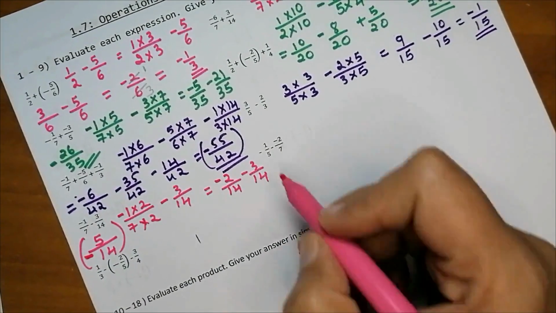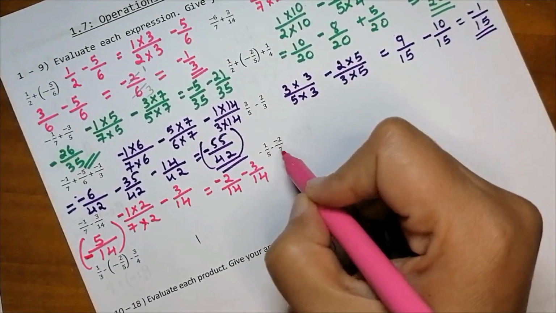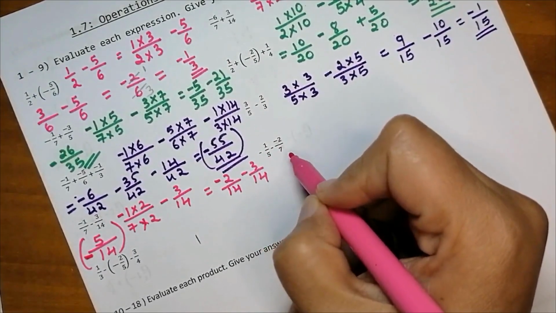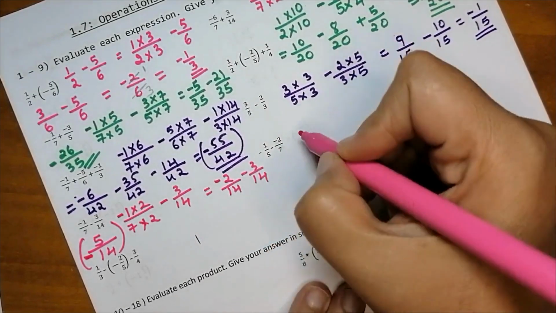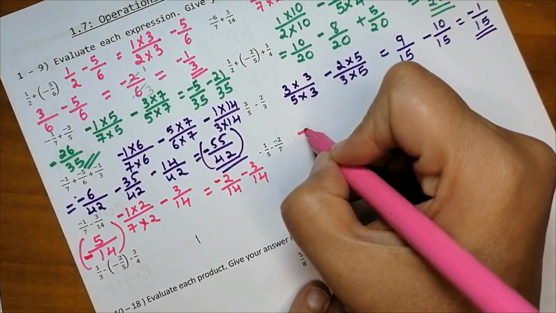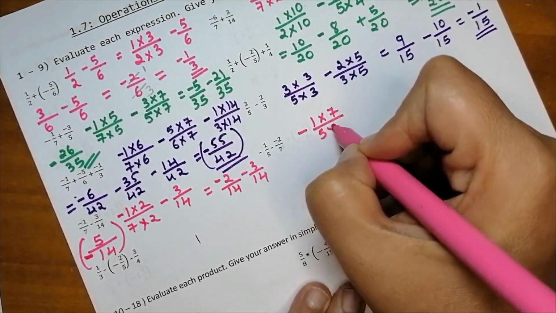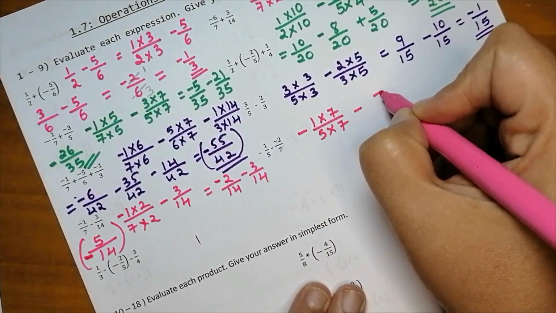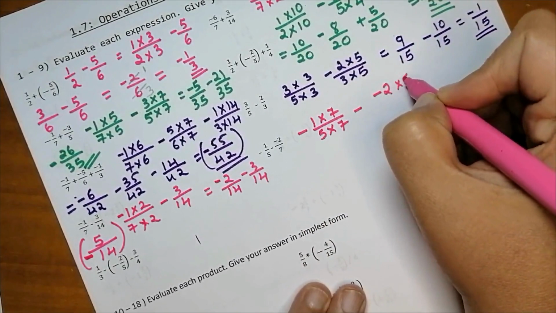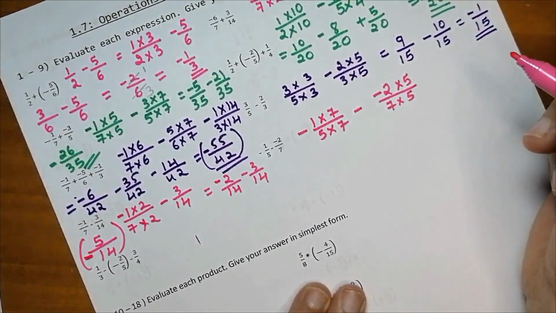Next here. 5 and 7 have nothing in common, right? So we will simply cross multiply because the LCM will be 35 over here. So this is minus 1 times 7 over 5 times 7, minus 2 times 5 over 7 times 5, right?